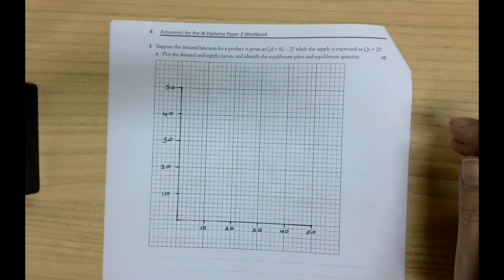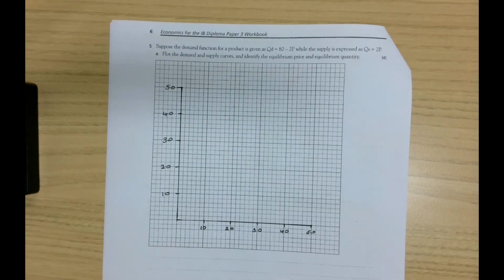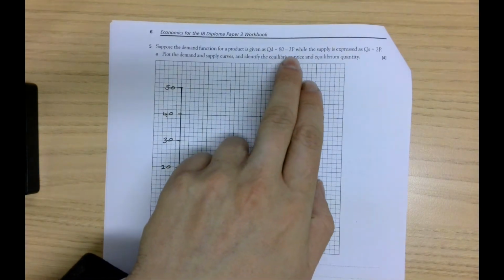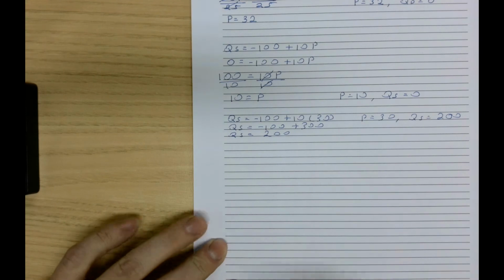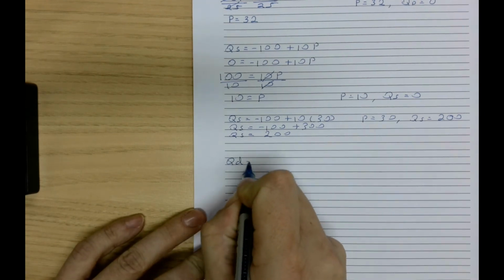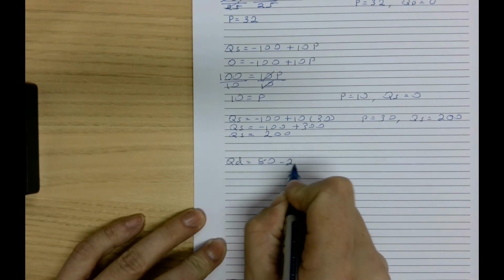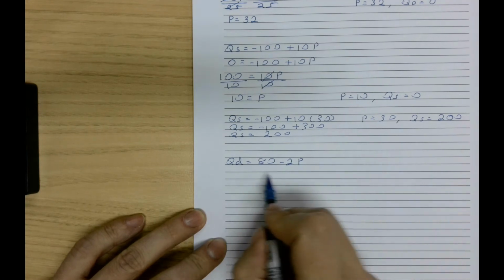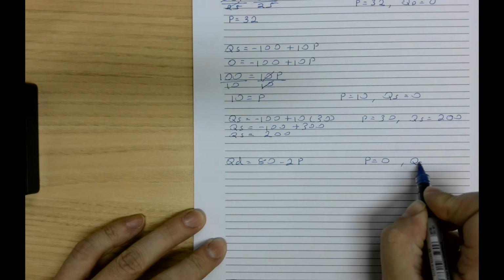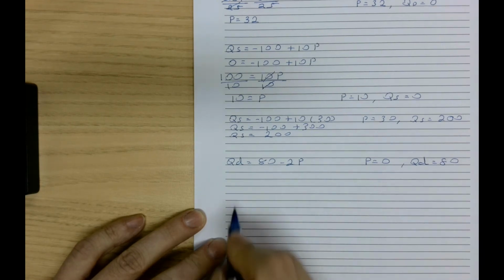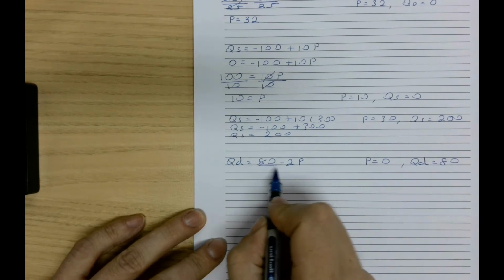Okay, right. Well, again, what we're going to do is, I'm going to do the demand one, which is 80 minus 2P. So what we've got here is QD equals 80 minus 2P. So the first one is at P equals 0, quantity demanded equals 80. Not even going to explain why, it's just, well, I will, I suppose, but it's the number on its own.